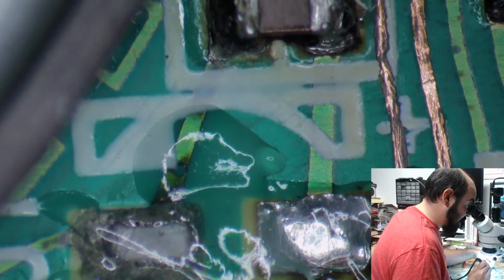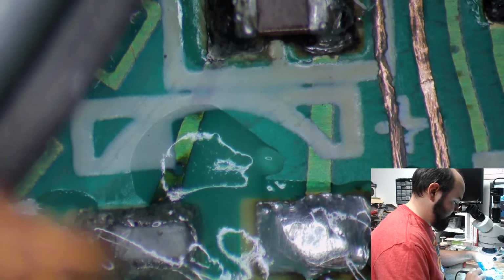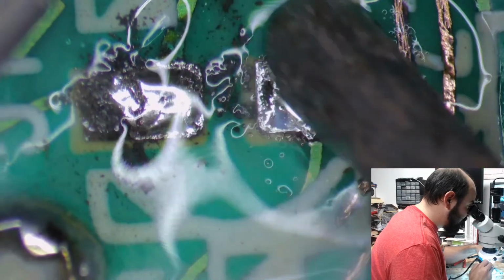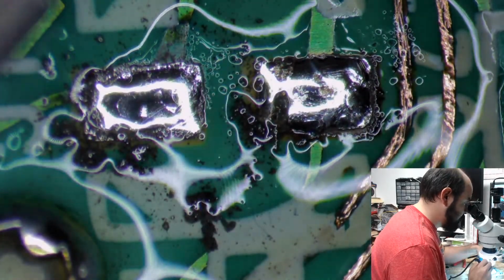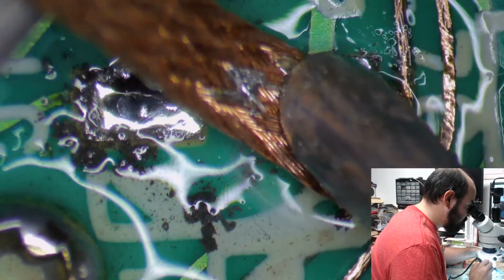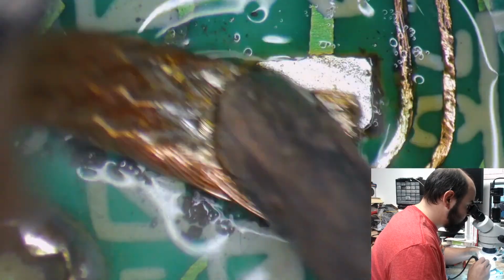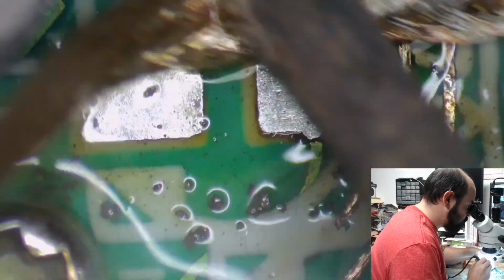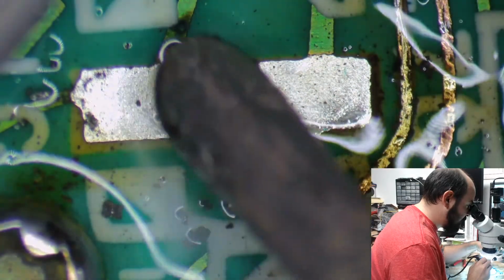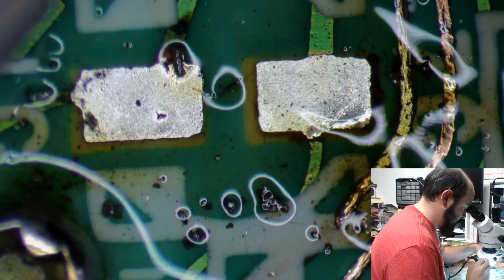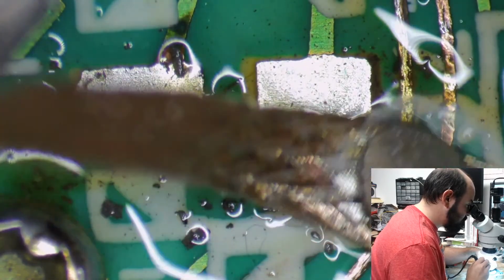All right, so let's carefully, let's see, does that nudge up enough? Yeah, there we go. Now let's try and get this old crud, solder, whatever junk, off of here. Yeah, oh, look at all that. Yuck. And we can reveal that that trace needs a little touching up, so we'll be doing that. I'll just clean up some of this here.